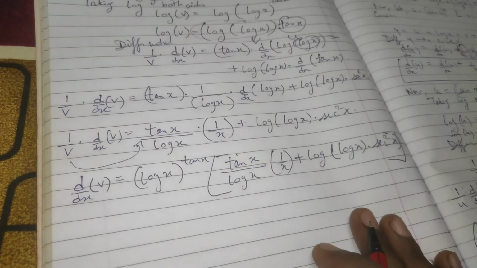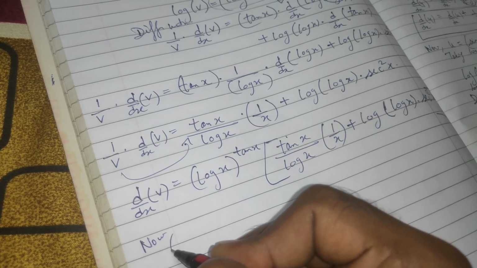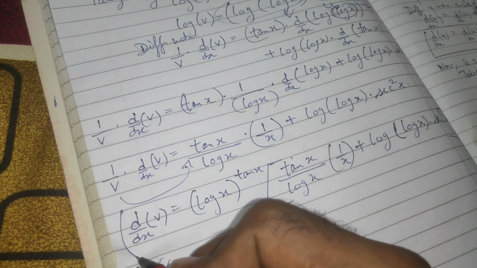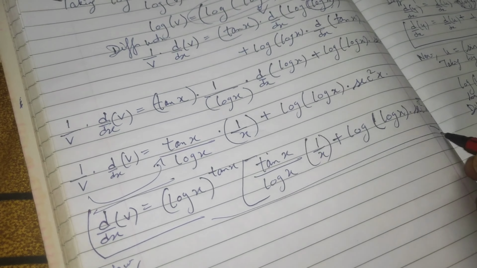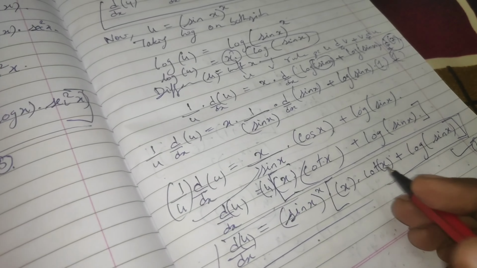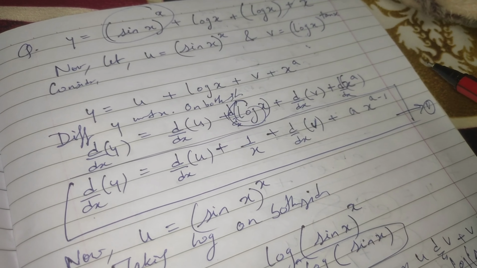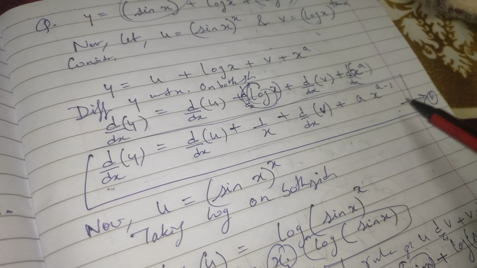Okay, so now this is equation 3. Two is the first equation. So now we are going to put equation 3 and 2 in equation 1.